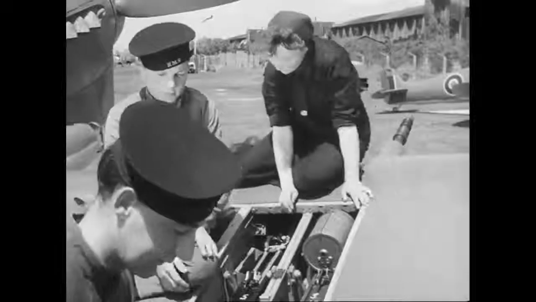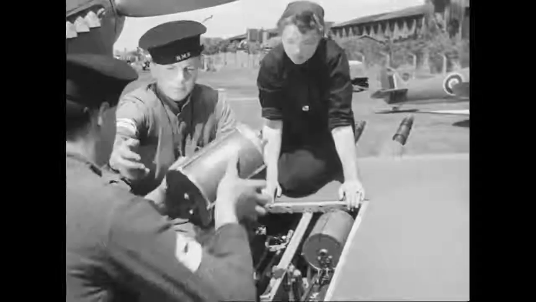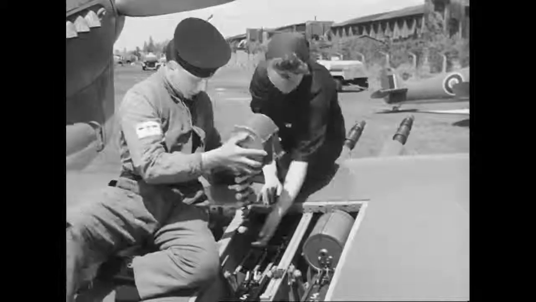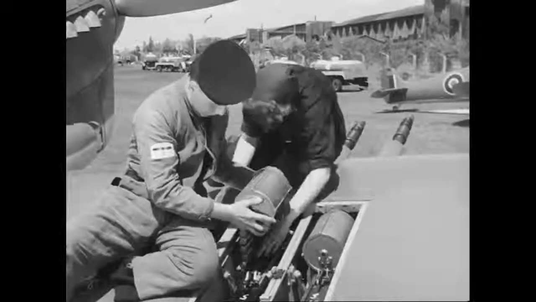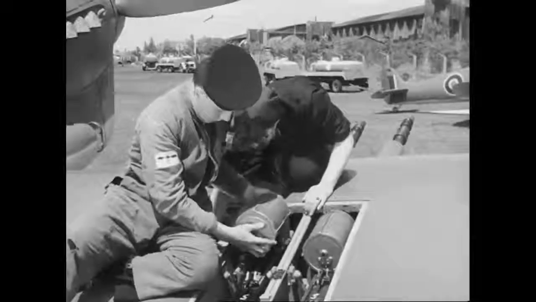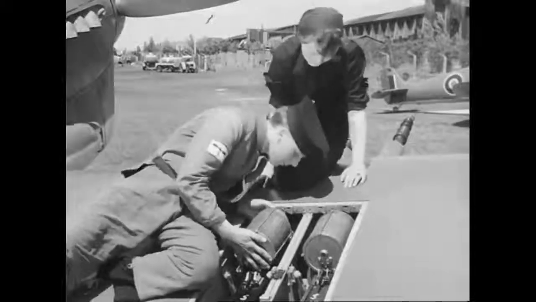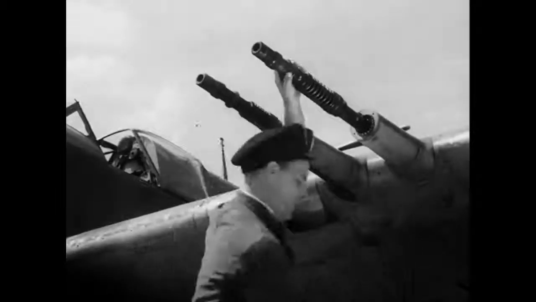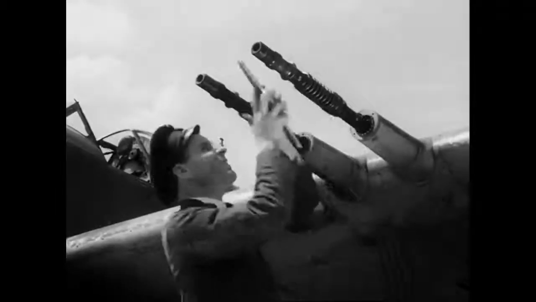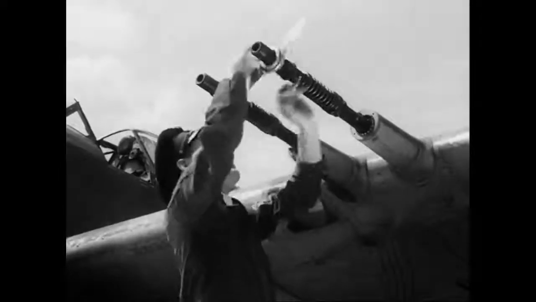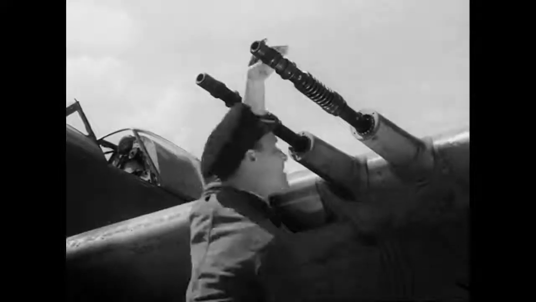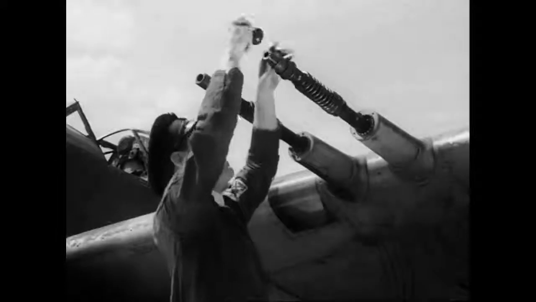Yes, you're right, that is a wren. Ashore, wrens very often work with the maintenance ratings in all the different trades. This one is helping in the rearming of the aircraft. The ordnance men have to be familiar with all sorts of guns. It needs a good deal of experience to know just how to remove and fit the many different types.